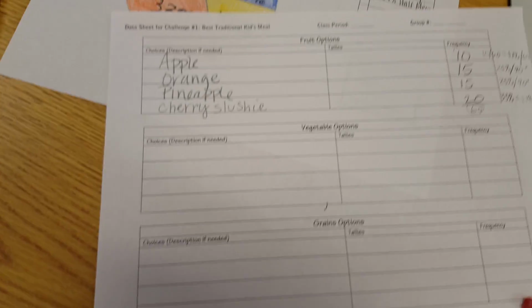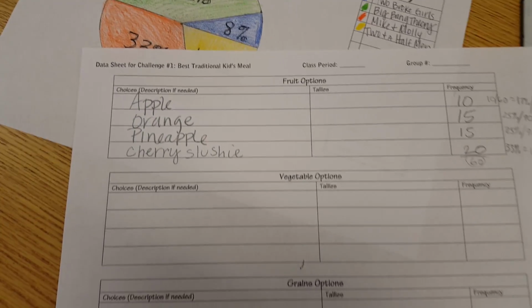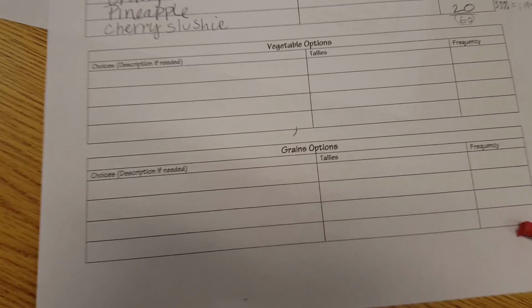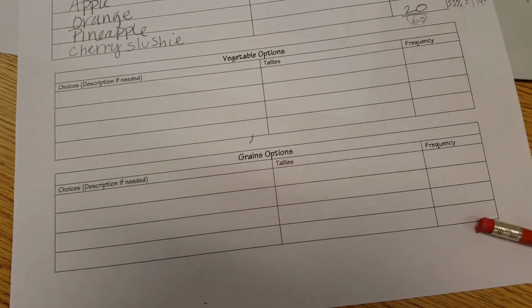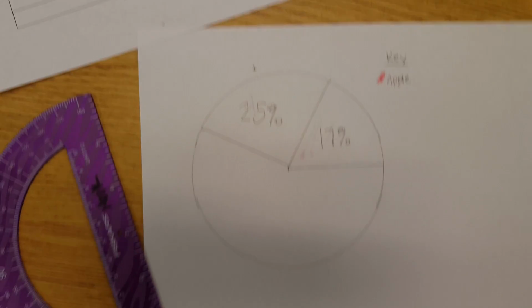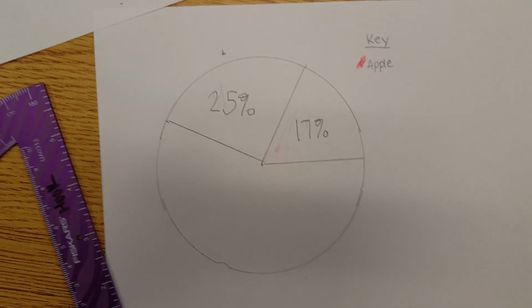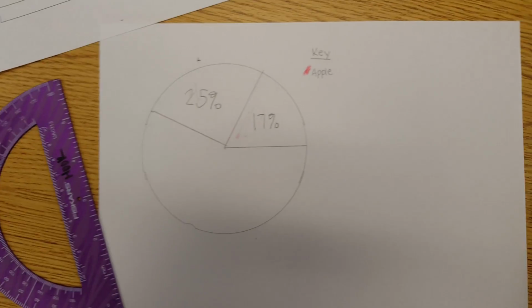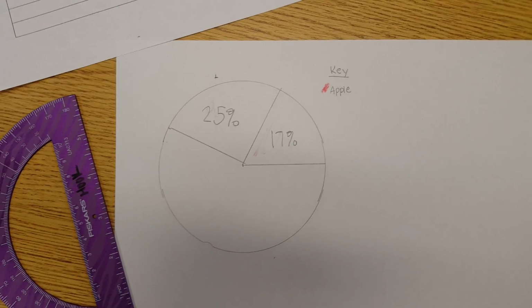You are going to make one of these for each category. So you're going to have a fruit, vegetable, grain, protein, and dairy. You and your partner can split up the work of the circle graph, so there should be 5 total circle graphs. And that is a recap on making your circle graph.